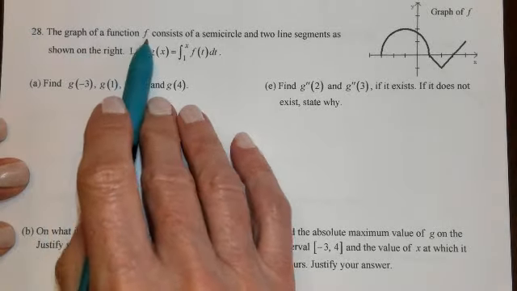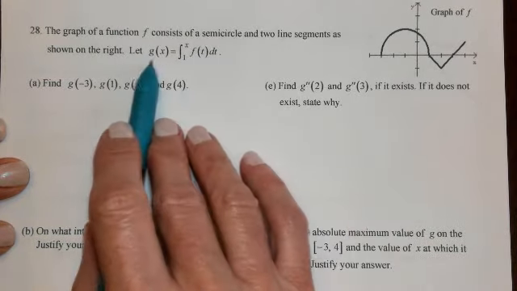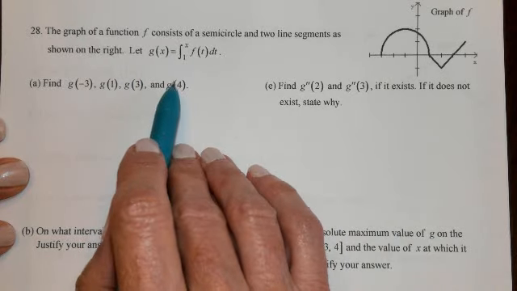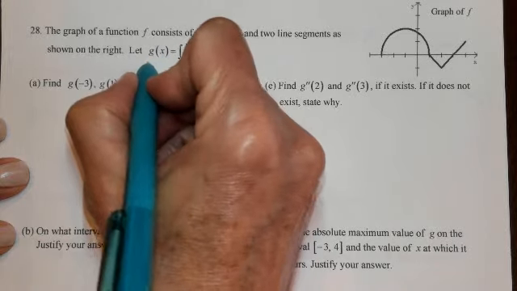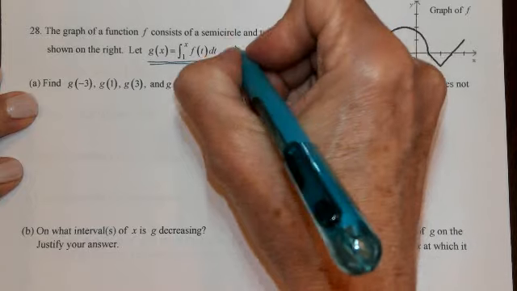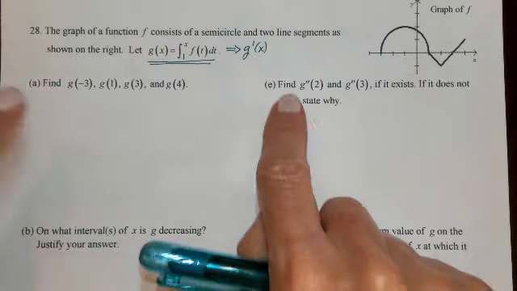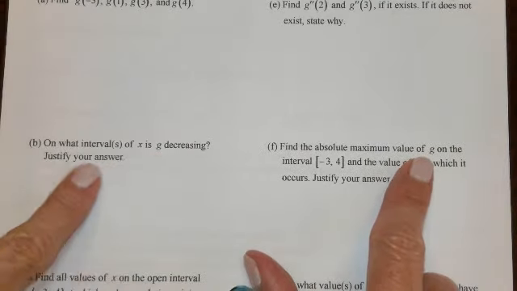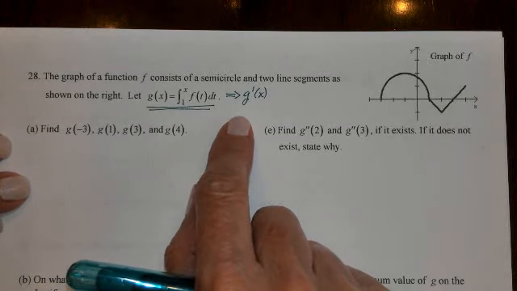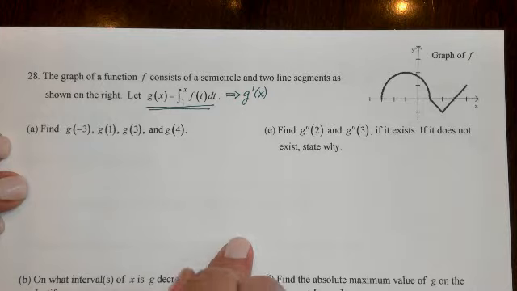Okay, so let's see. The graph of function f consists of a semicircle and 2 line segments as shown on the right. Let g of x equal the integral 1 to x of f of t dt. Alright, so when we see this, we're immediately going to come over and find g prime. Why are we doing this? Because all of our questions will be based on g. So we're going to need g prime and we're going to need g double prime. I know we will. So let's do it now. That way we won't have to keep writing it later.